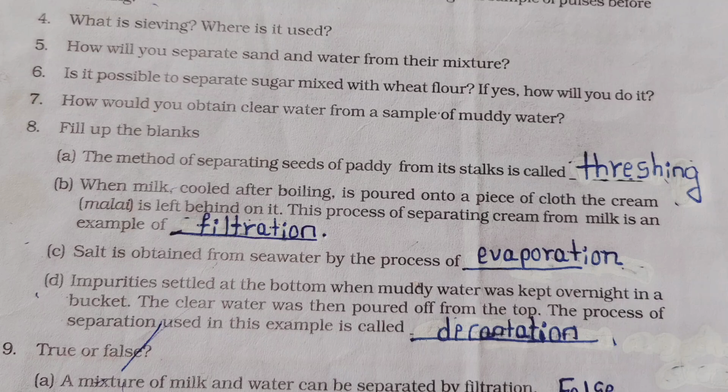C. Salt is obtained from sea water by the process of evaporation. D. Impurities settled at the bottom when muddy water was kept overnight in a bucket. The clear water was then poured off from the top. The process of separation used in this example is called decantation.